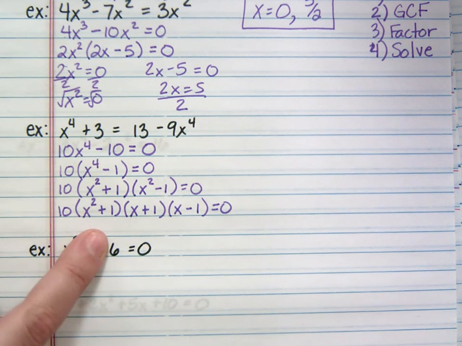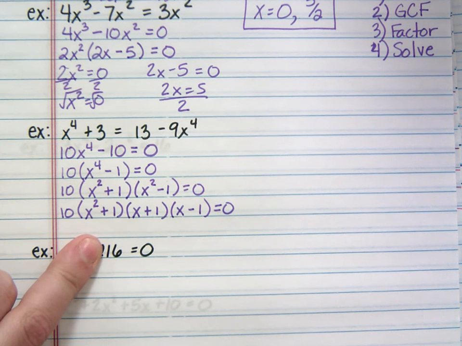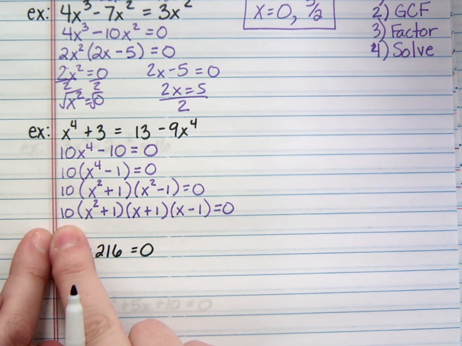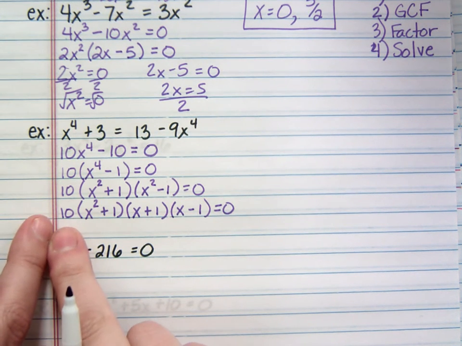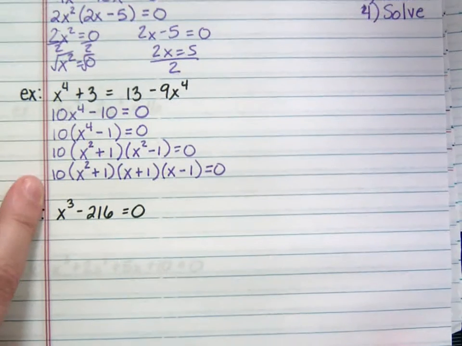Okay, so what you want to do is you want to take each factor and set it equal to 0 and solve. Now this 10 is not a factor. If I try to take 10 and set it equal to 0, I'm not going to have anything but a false statement. There's nothing else I can do. So ignore the 10.